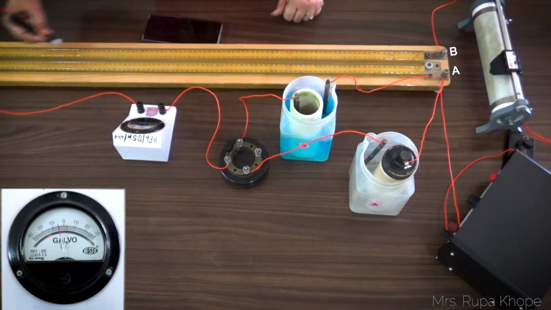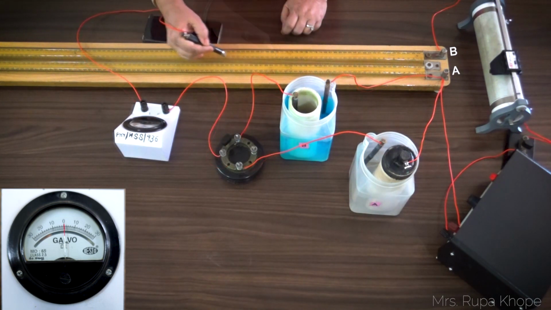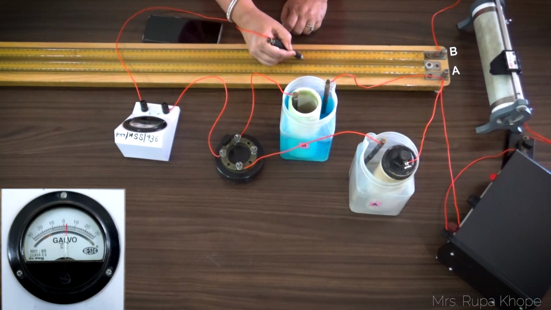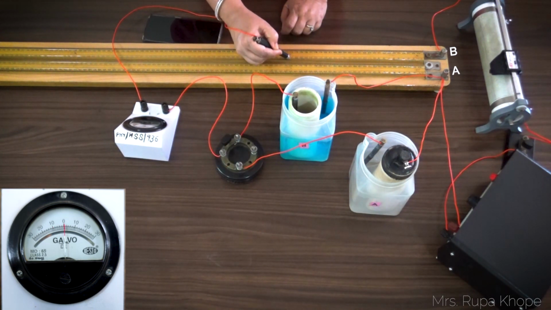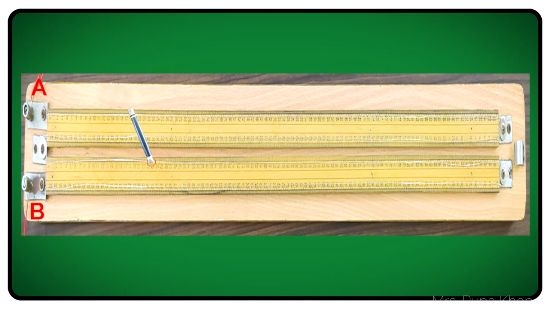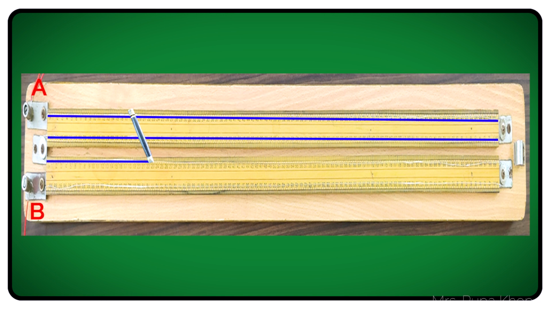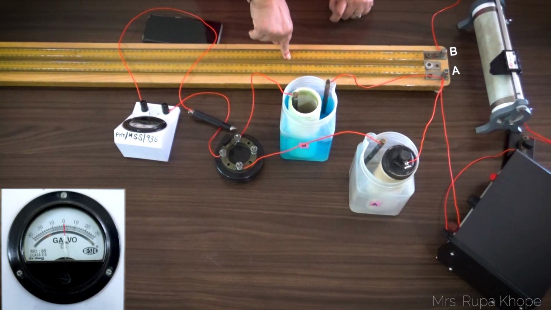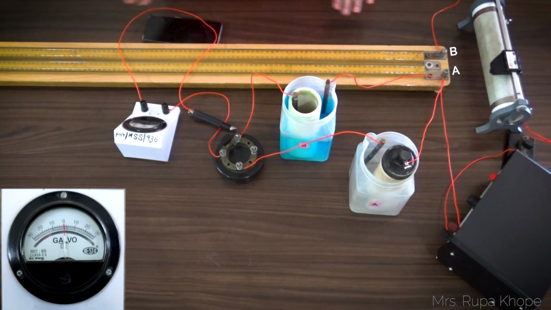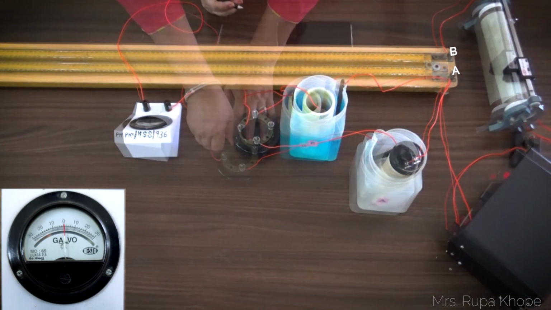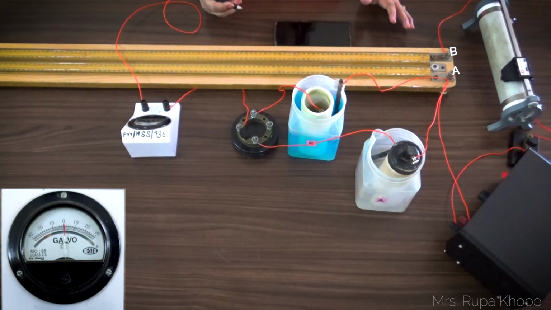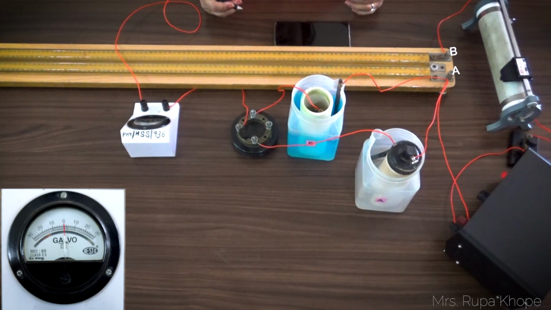So let's find out where we get the null point. So I get the null point here. Can you see? So the null point is 1 meter, 2 meter and 2.274 meter. That is L2. This is the first part. So we have finished taking the first reading. Now we'll go for the second reading.